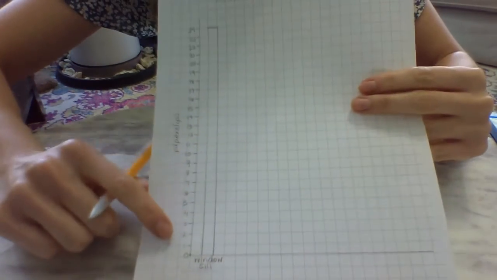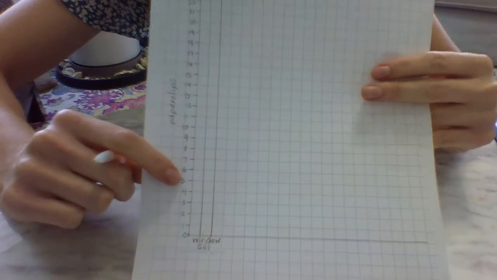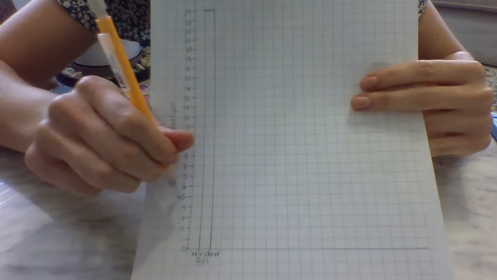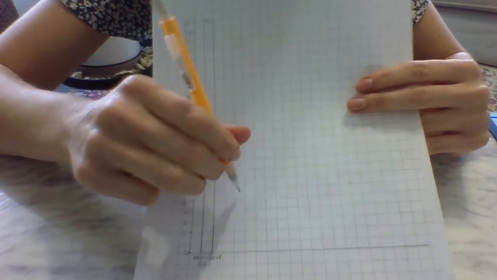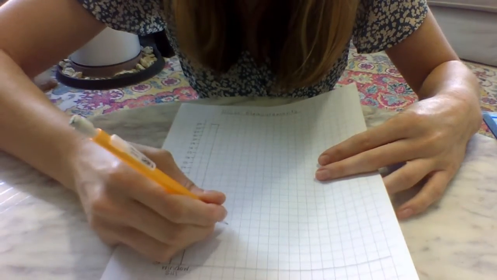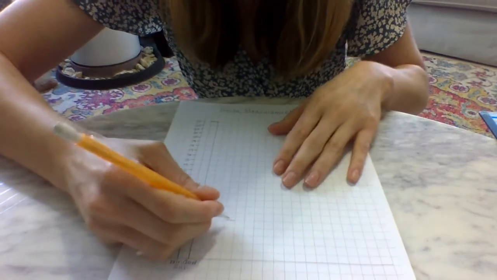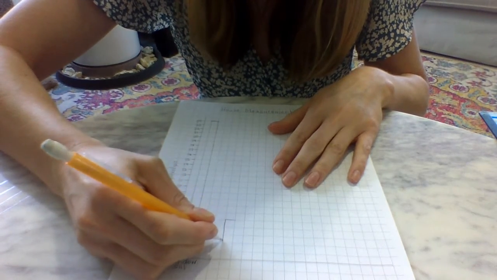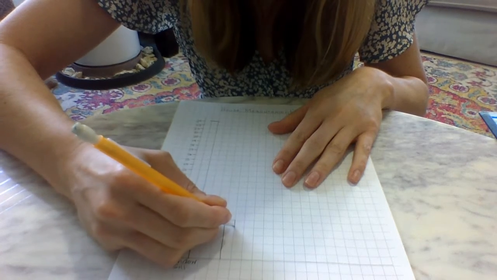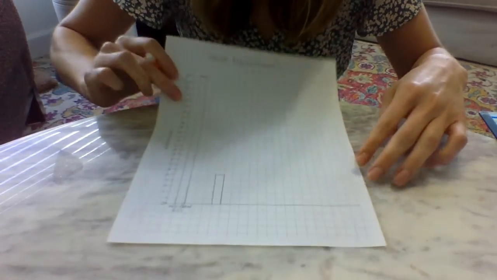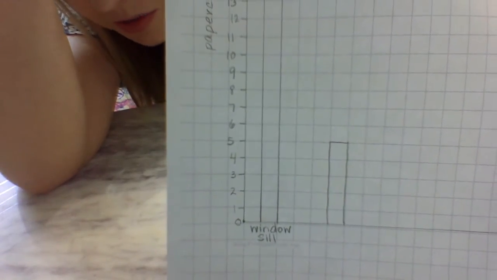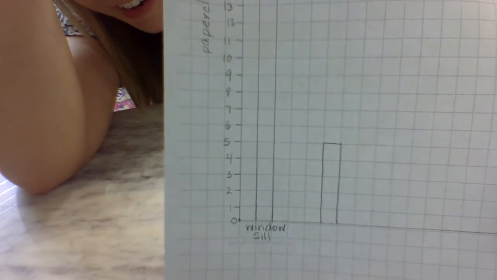So I'm going to look at my vertical axis and I see the 5. And so along that line is where I'm going to make the bar for her tail. And then I put the sides of the bar going down. Like this. You can see the bar goes all the way up to the line that's labeled 5.